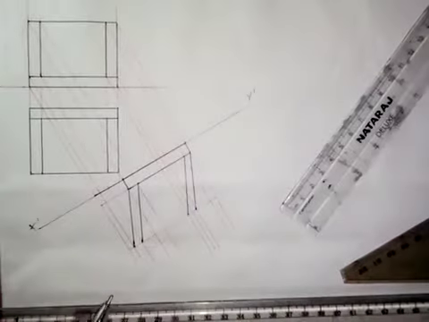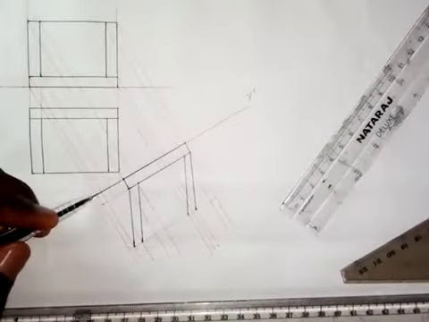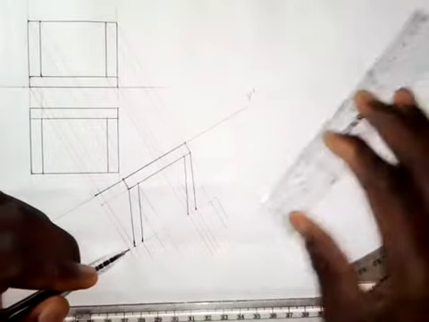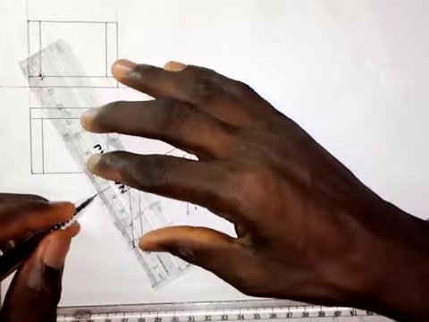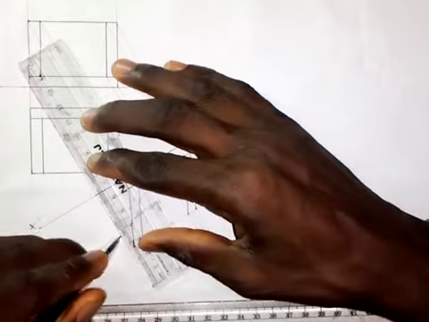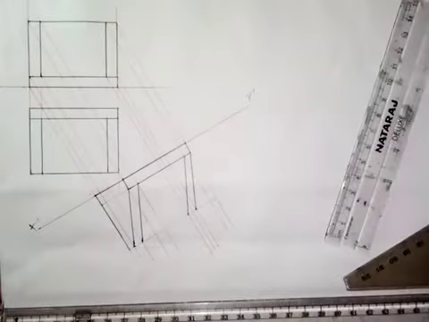Okay. Then what about this line? This line starts from here and it ends here. So I'm going to connect this together like this. All right, so I believe you can see it.